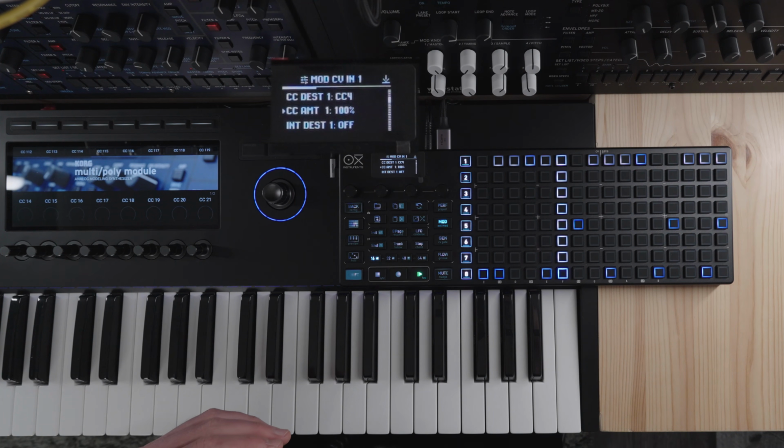So I will adjust my LFO here on Stages. We'll make it quite fast here. So the Oxi can handle quite fast CV to MIDI conversions here. And of course you can just put out whatever wave shape you like. The square. So this can make for some really interesting modulation there.